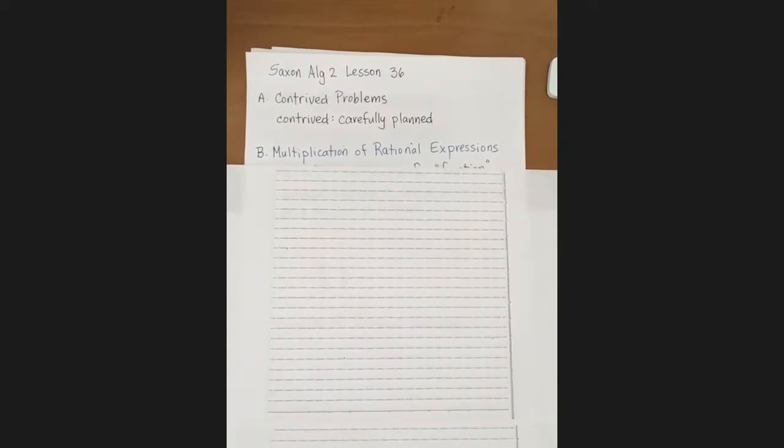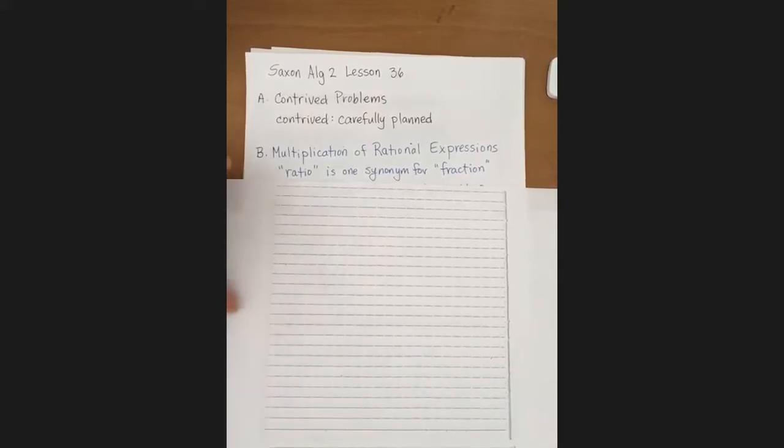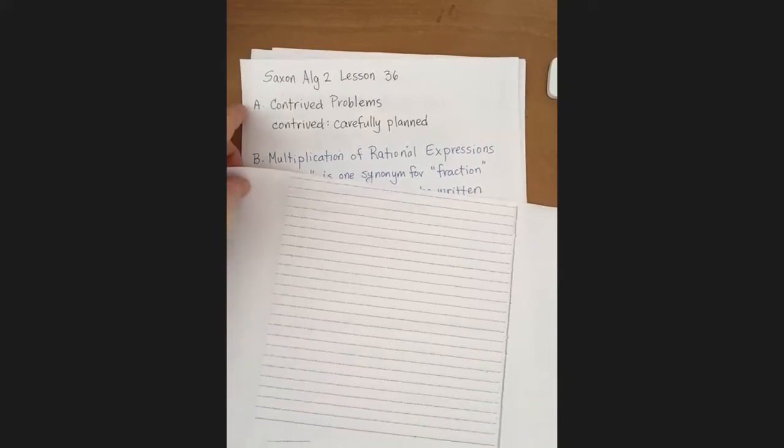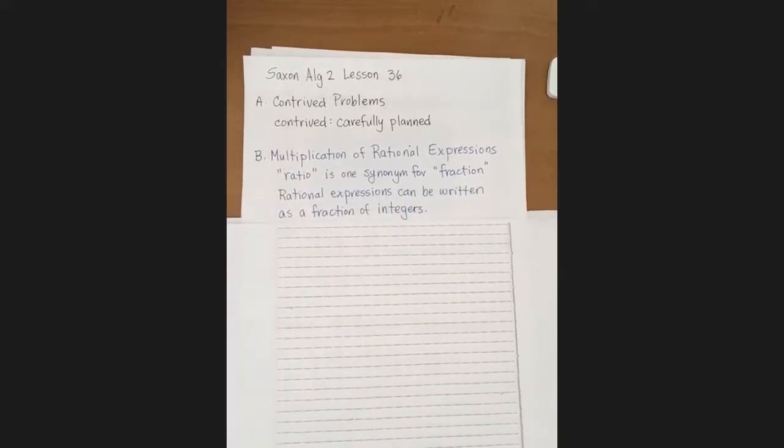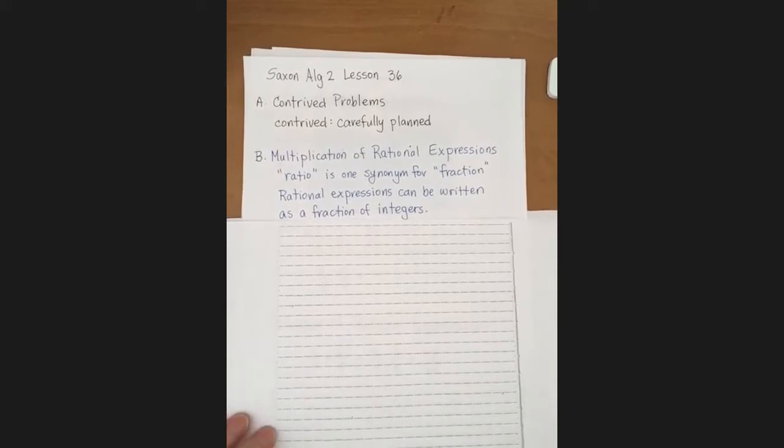Part B of this lesson is called the multiplication of rational expressions. You will remember that ratio is one synonym for fraction. And rational expressions are mathematical expressions that can be written as a fraction of integers.